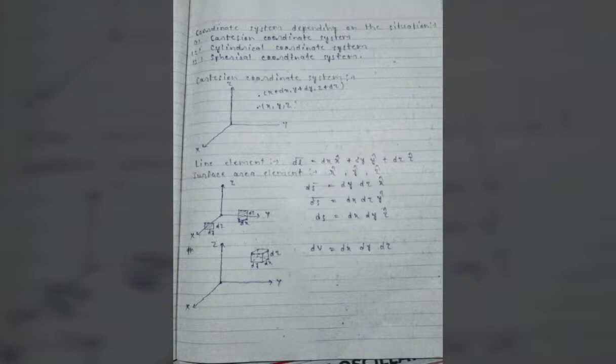I'm going to review for you the Cartesian coordinate system, the cylindrical coordinate system, and finally the spherical coordinate system. These are the ones that we use most often in many problems.